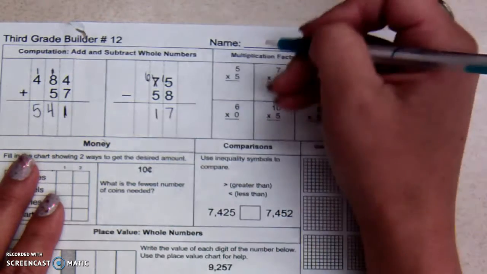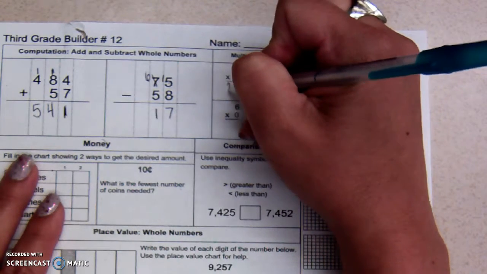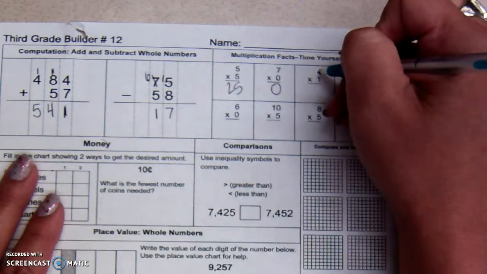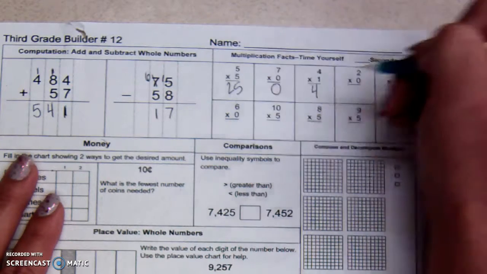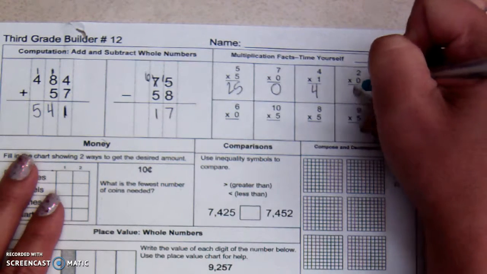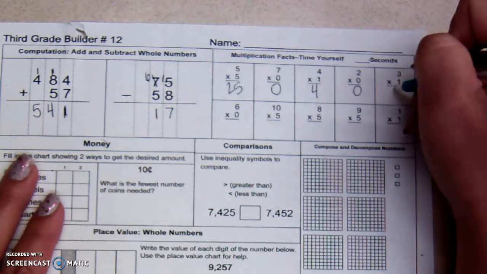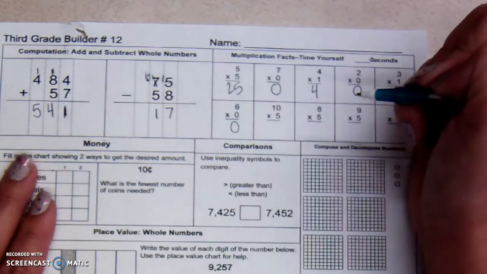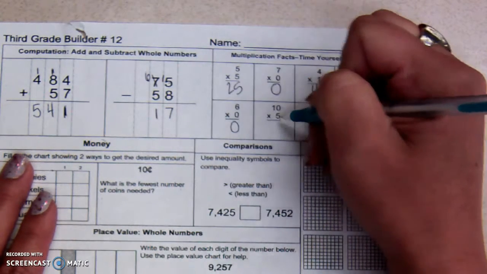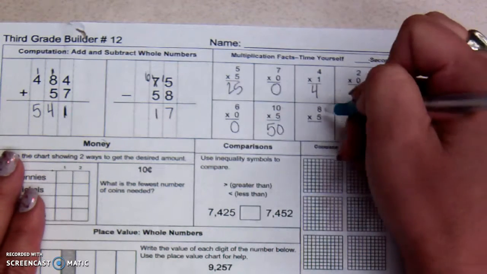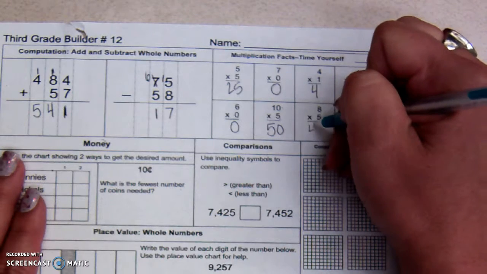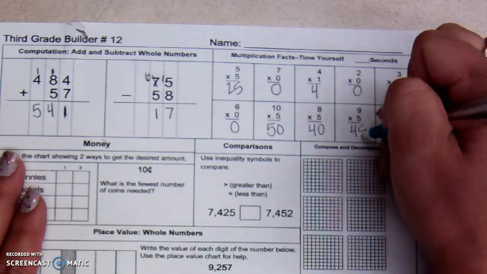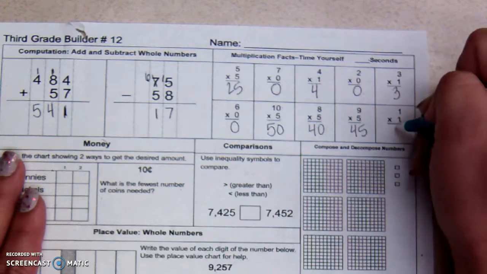On to multiplication. 5 groups of 5 is 25. 7 groups of 0 is 0. 4 groups of 1 is 4. 2 groups of 0 is 0. 3 groups of 1 is 3. 6 groups of 0 is 0. 10 groups of 5 is 50. 8 groups of 5 is 40. 9 groups of 5 is 45. And 1 group of 1 is 1.